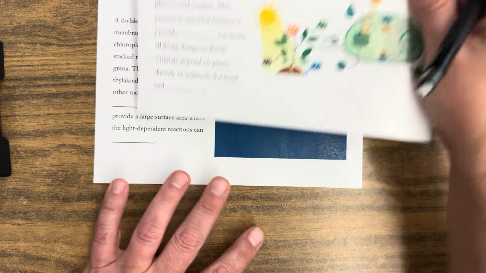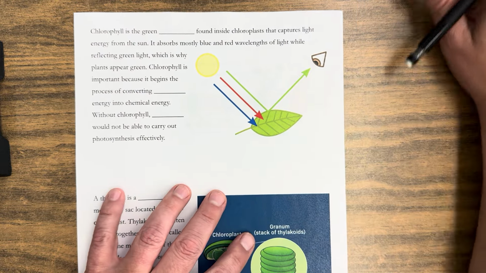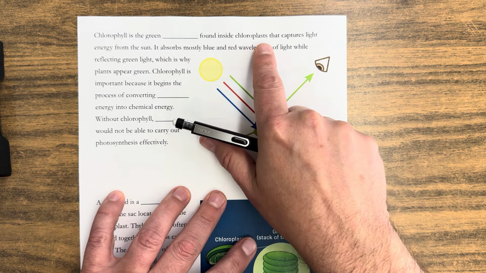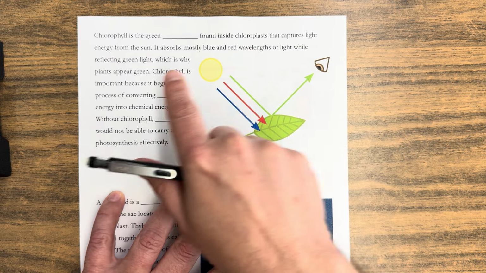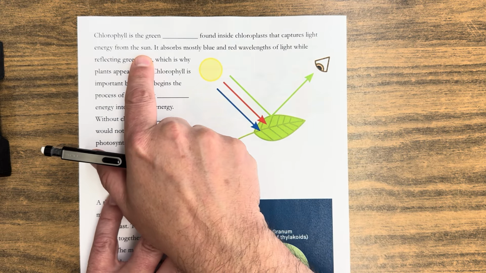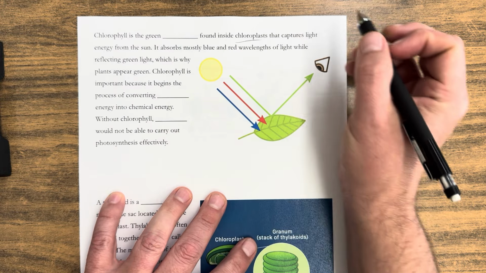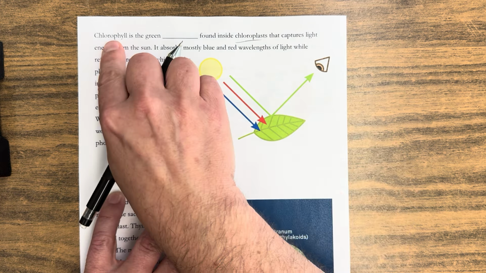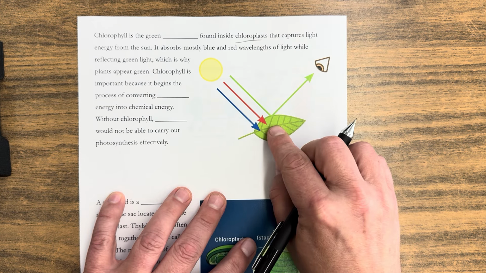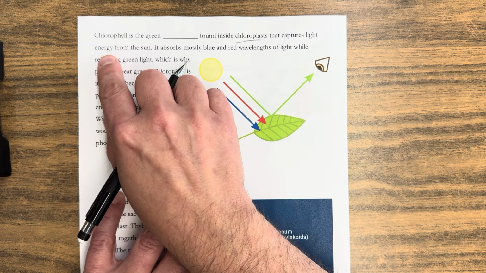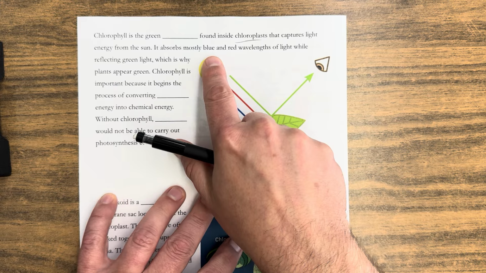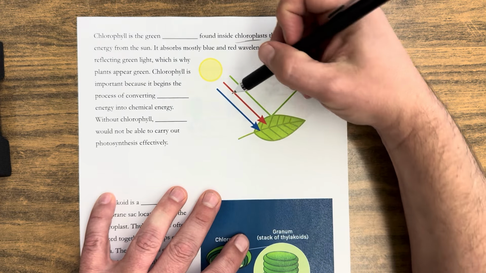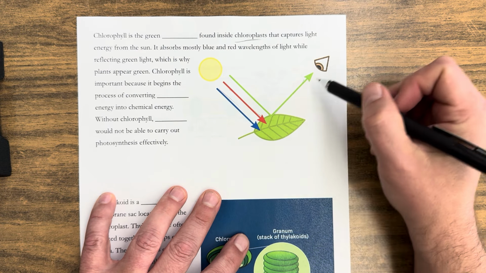All right, so let's keep going. Chlorophyll is the green pigment found inside chloroplasts that captures light energy from the sun. All right, so there's a pigment within the chloroplasts here that we see as green. It gives the leaves their green color. The chlorophyll gives it the green color. And that's going to actually capture the light's energy. It absorbs mostly blue and red wavelengths of light while reflecting green light, which is why plants appear green. Absorbed, reflected, thus it is green.